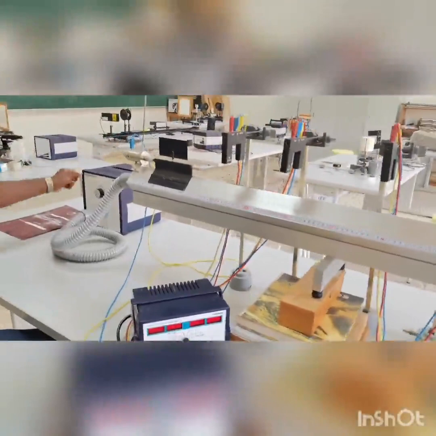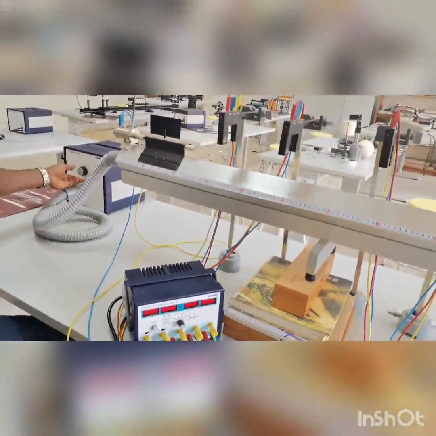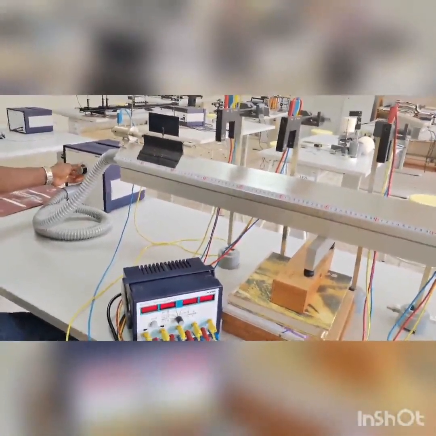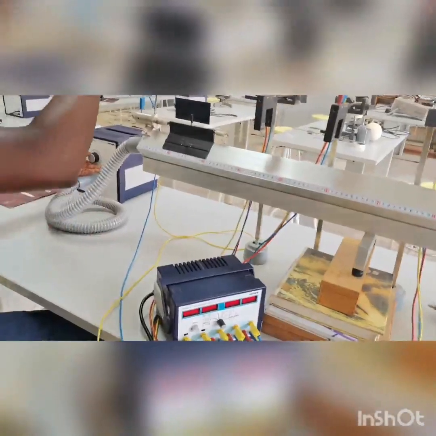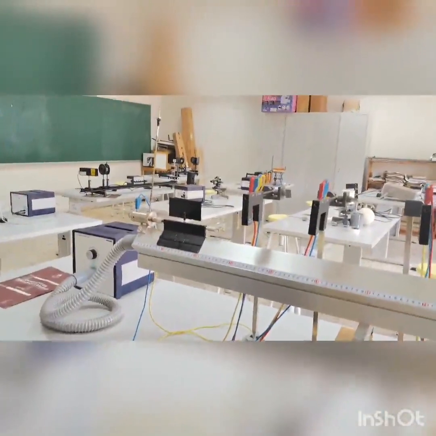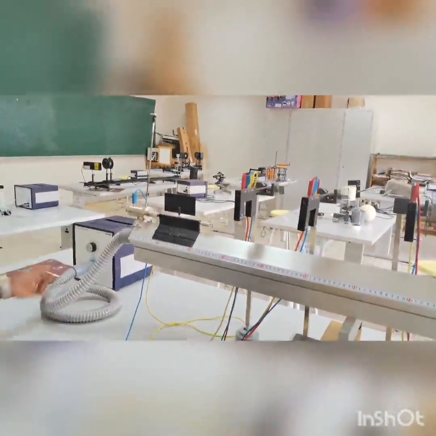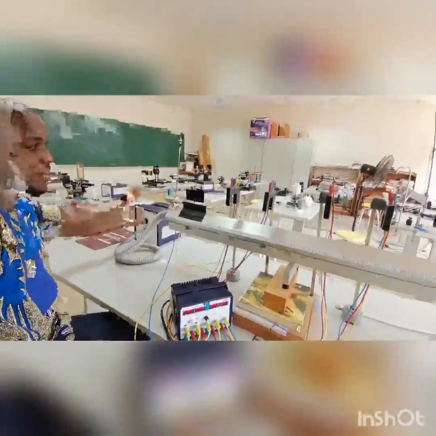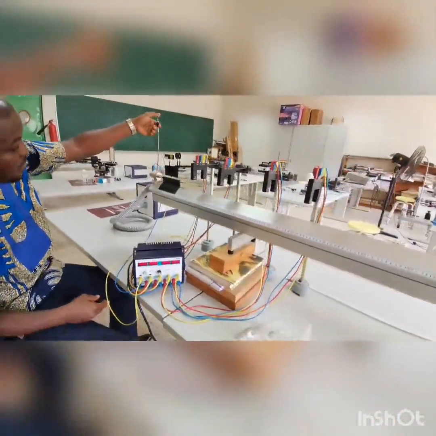To demonstrate this, you put on your air blower and increase the pressure of the blower, and then we start our glider using the start system, and then we record from the timer. So we do this, and then we start.